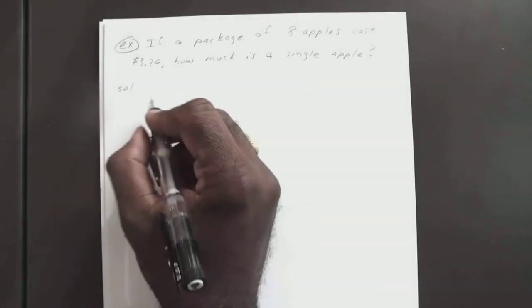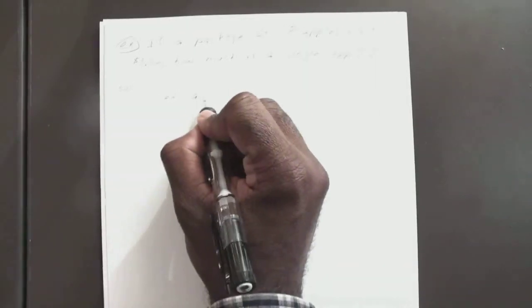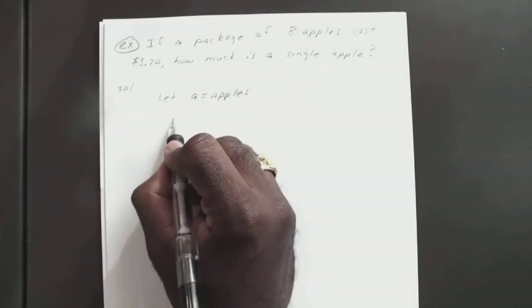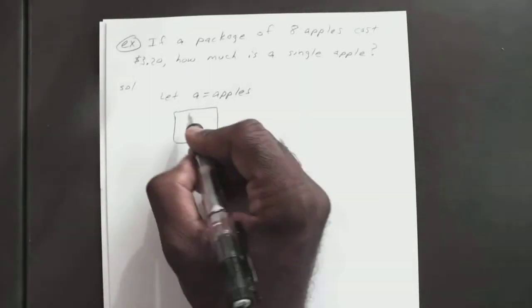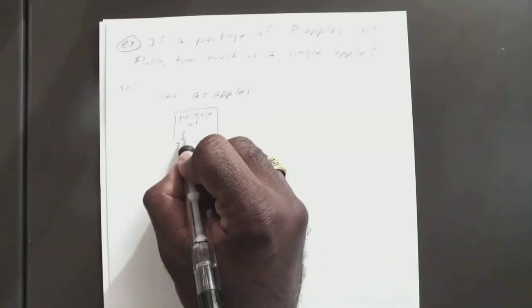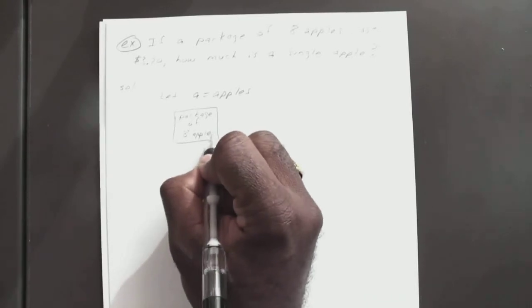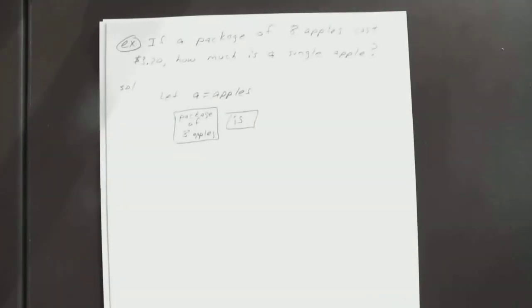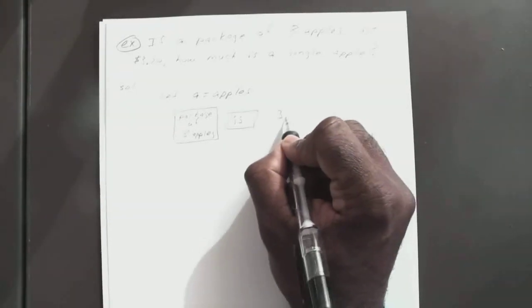Okay, so let's say we let A equal an apple. Just to kind of convert it a little bit, we have package of 8 apples is $3.20.